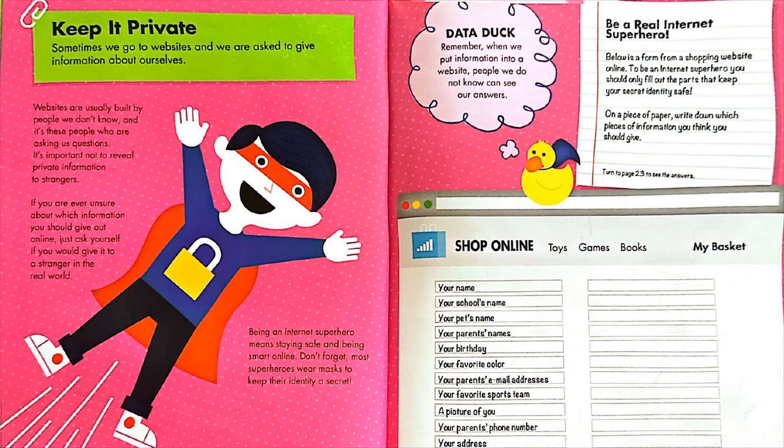Being an internet superhero means staying safe and being smart online. Don't forget, most superheroes wear masks to keep their identity a secret. Remember, when we put information into a website, people we do not know can see our answers.